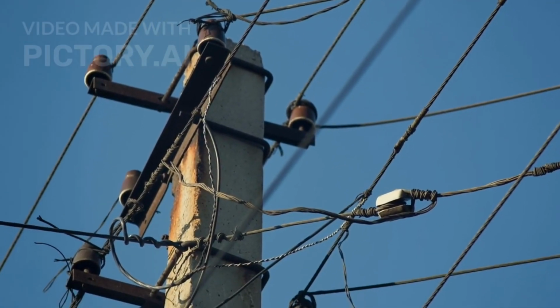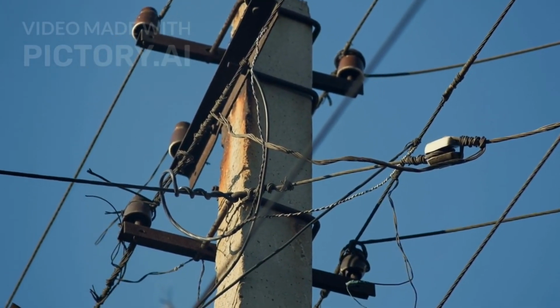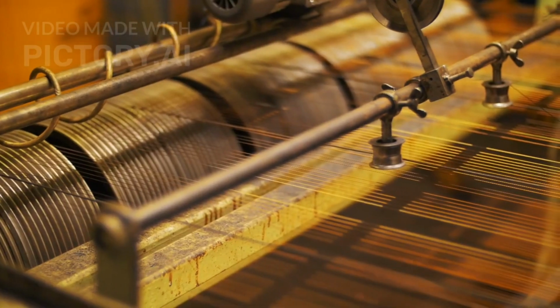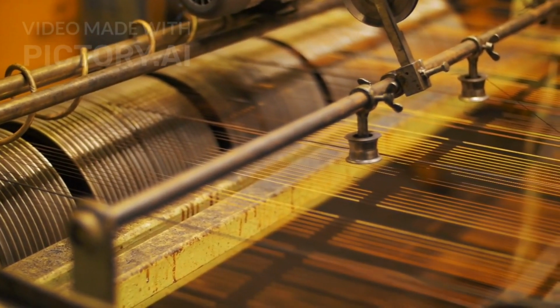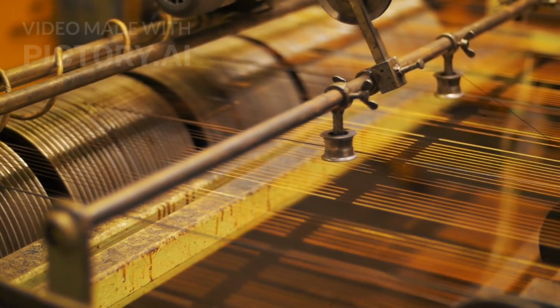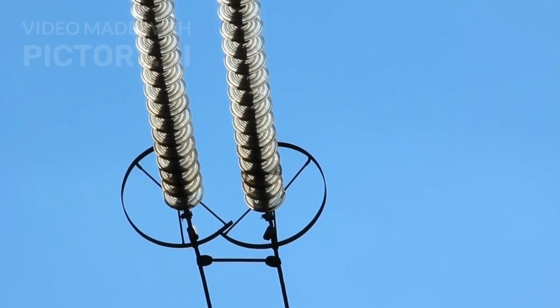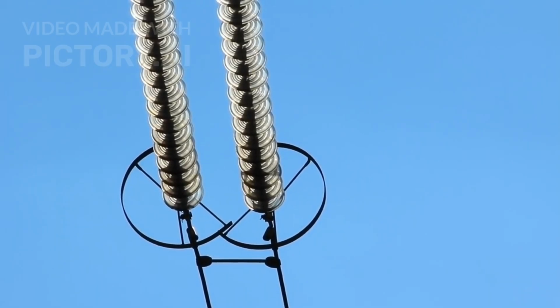Wires that carry current are typically made of conductors, materials that allow electricity to flow easily. Copper and aluminium are good conductors and are used in most household wiring. On the other hand, materials like rubber and plastic are insulators. They don't allow current to pass through and are used to cover wires, ensuring safety.